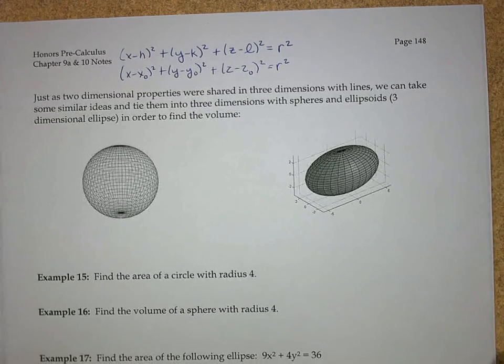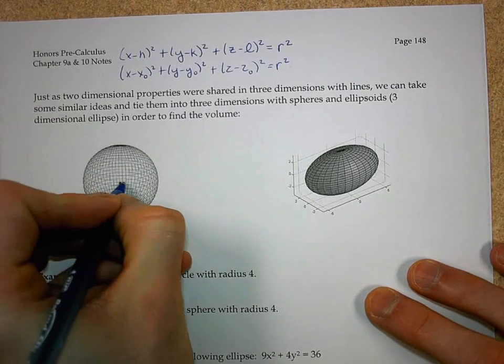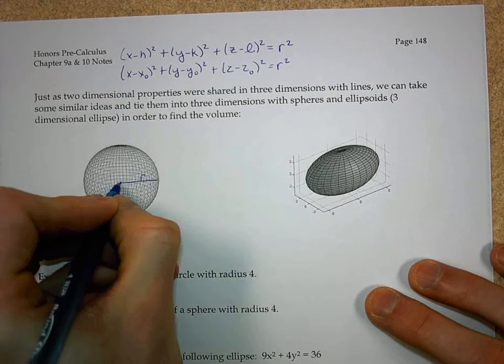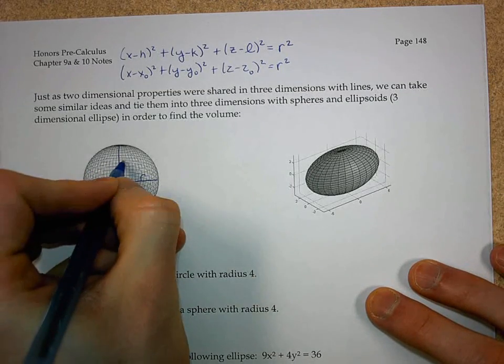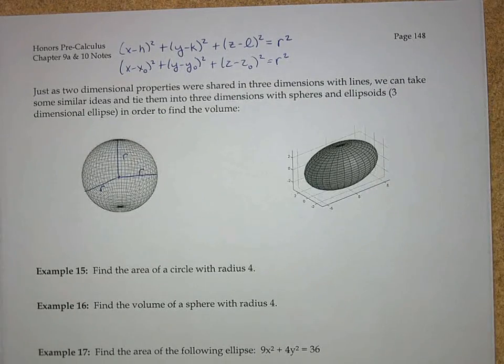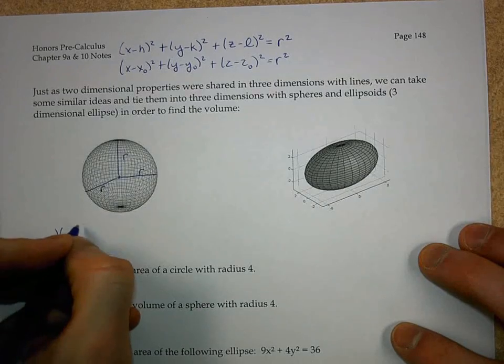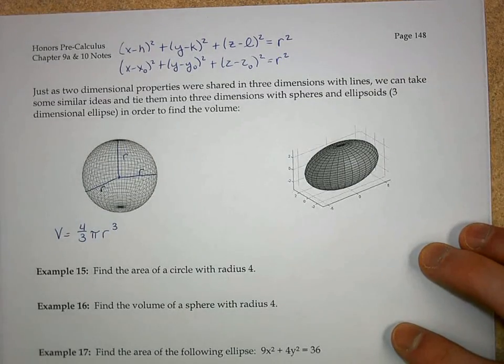Looking at a couple things here, when we look at a sphere, the sphere has a center right there. The radius coming out, the radius coming out in the z direction, and the radius going straight upward are all identical. That lends us to our formula for the volume of a sphere to be 4/3 pi r cubed.